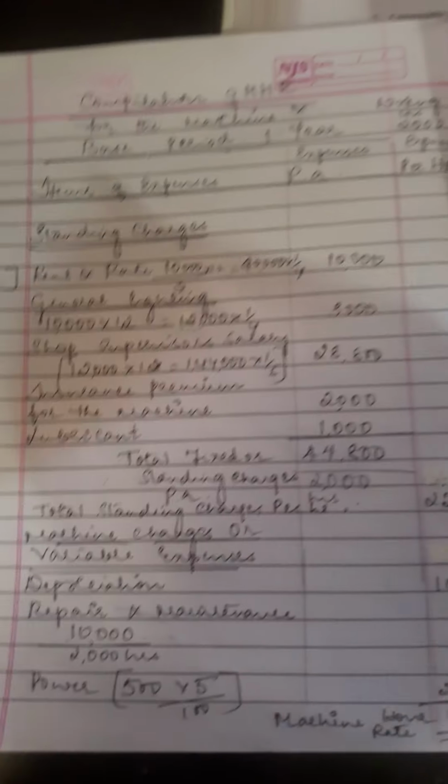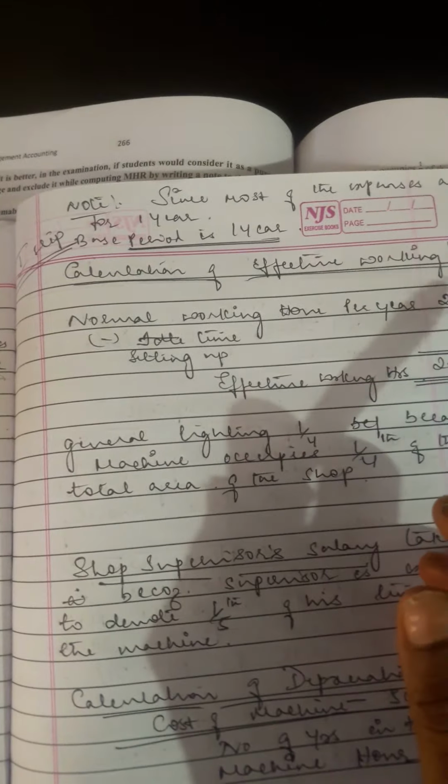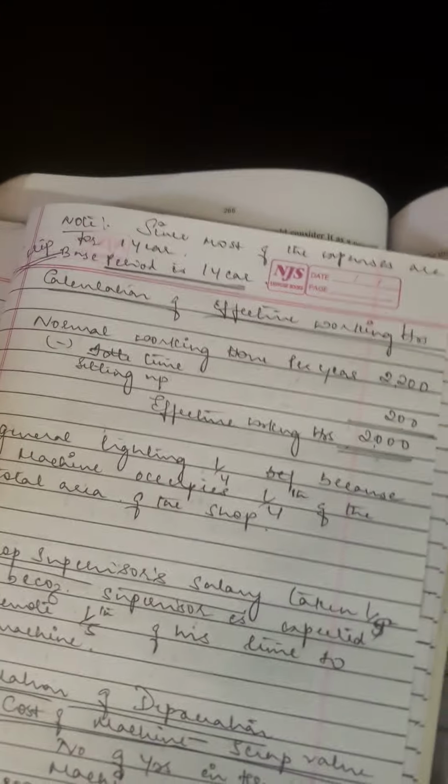Now this one I've already solved. I'll tell you what the steps are. First step is to calculate effective working hours. What are the effective working hours? There is a method to calculate.